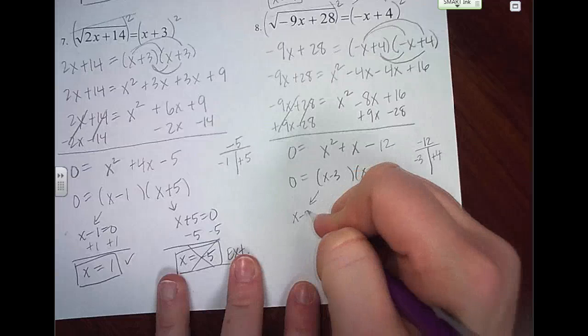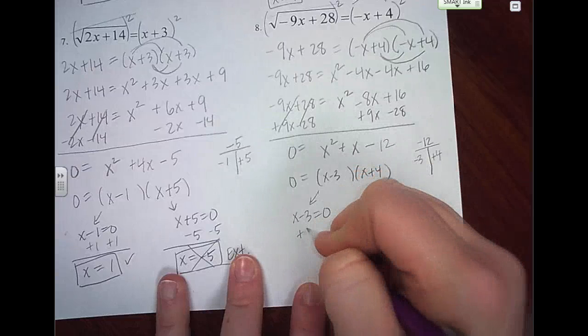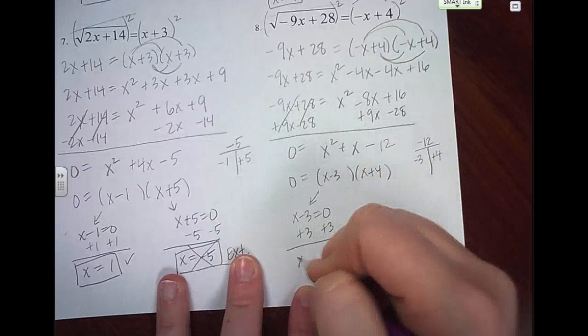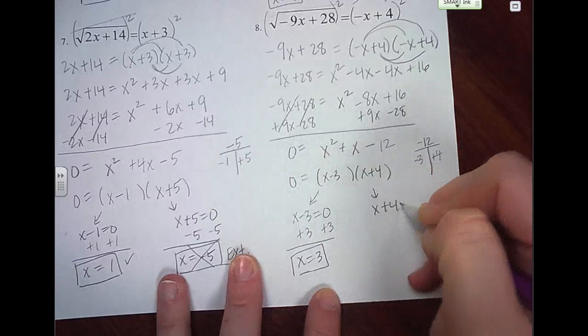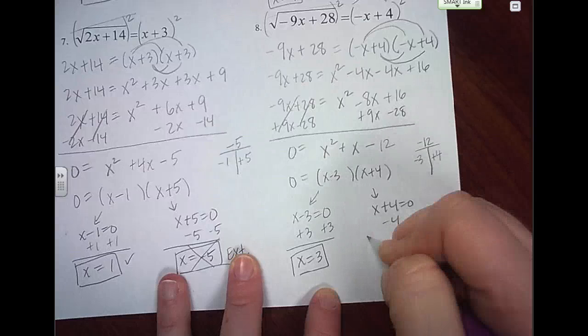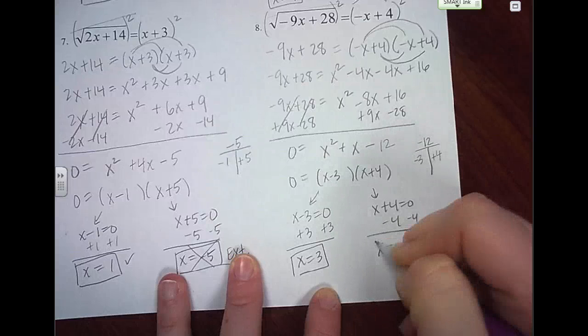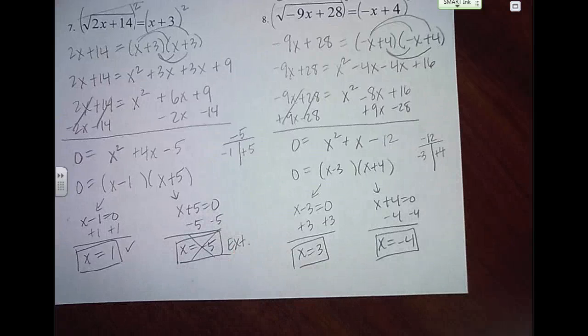So x minus 3 equals 0. Add 3 over. And x plus 4 equals 0. So x equals negative 4. And then let's check those answers.